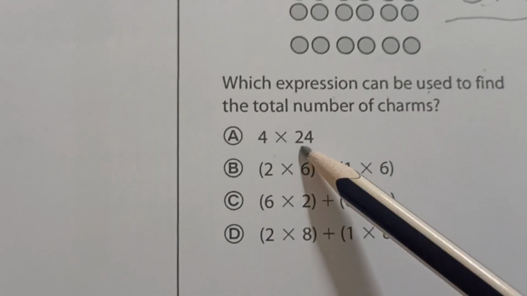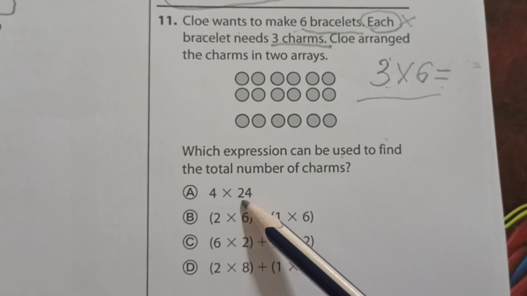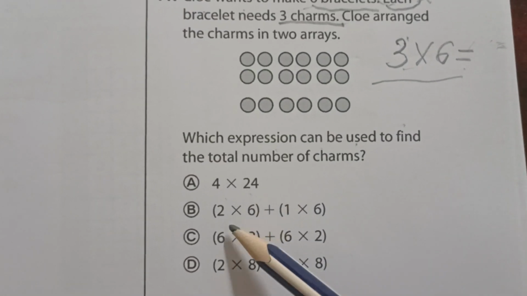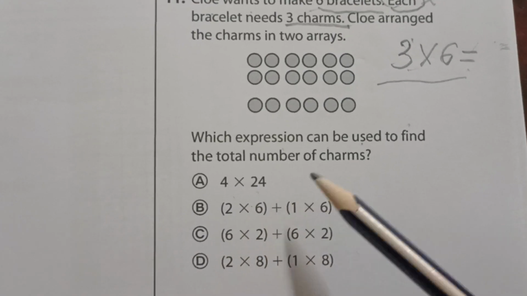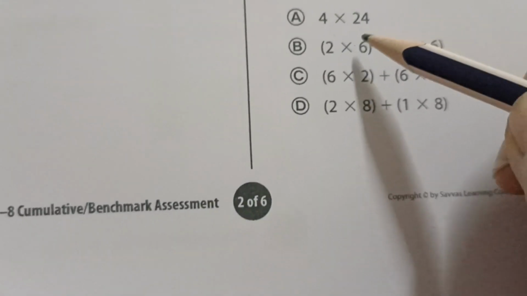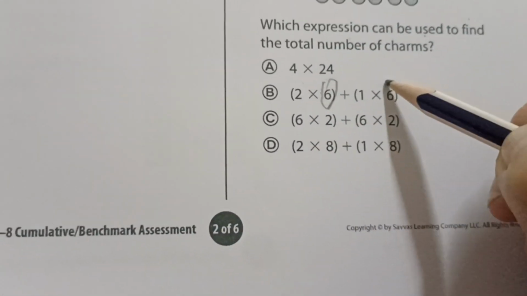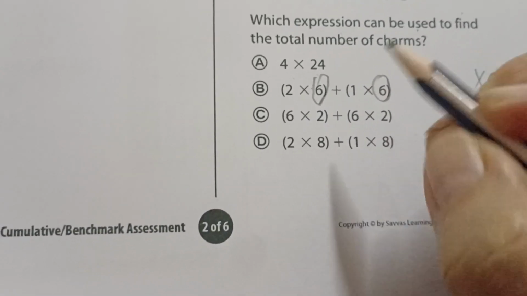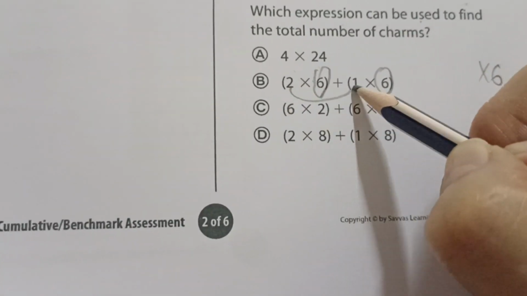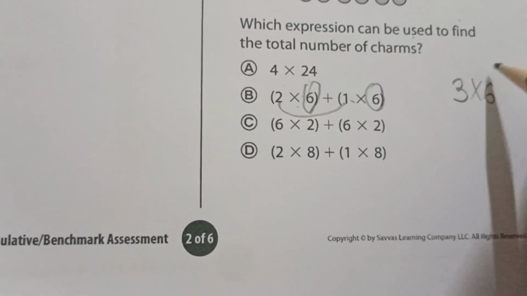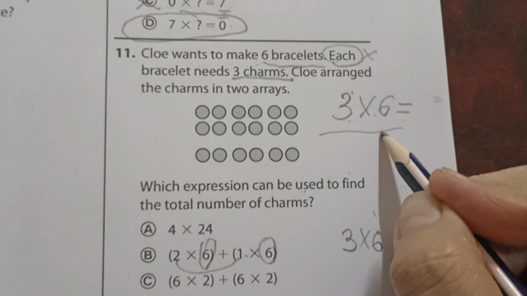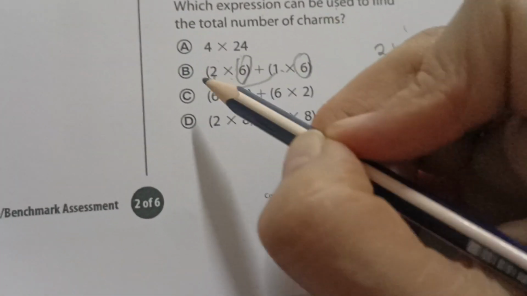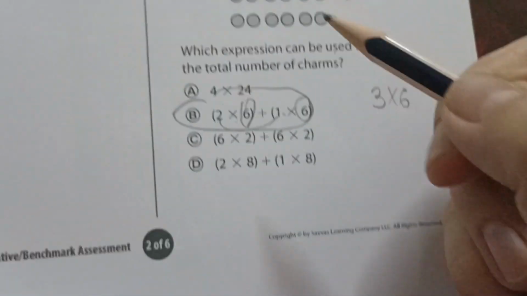Is it 4 times 24? No, because we don't have those numbers, okay. So 2 times 6 plus 1 times 6. Remember what I was teaching you, the same at the same place, circle, write it here. Then these two add together. 2 plus 1 is 3 times 6. Is it the same? Yes or no? Yes, okay, so this is correct, okay? We can check the other.